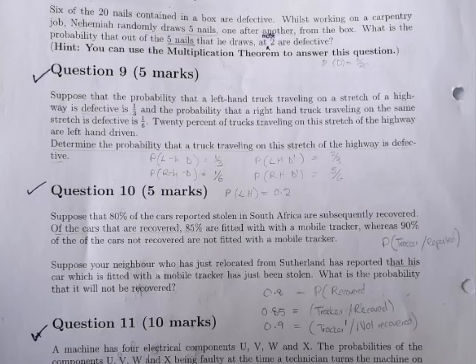Determine the probability that a truck traveling on the stretch of the highway is defective.